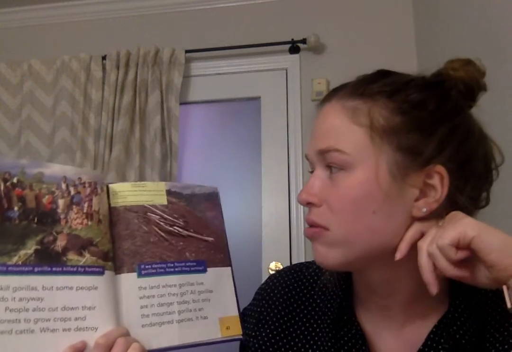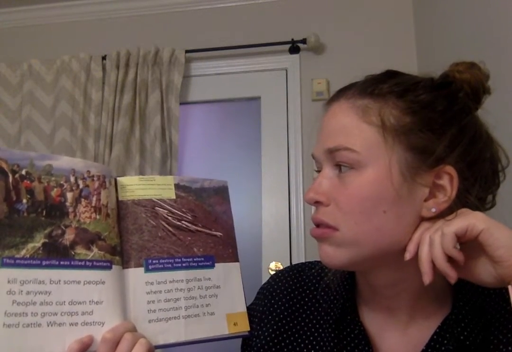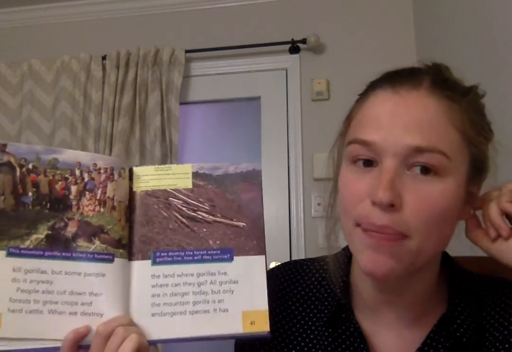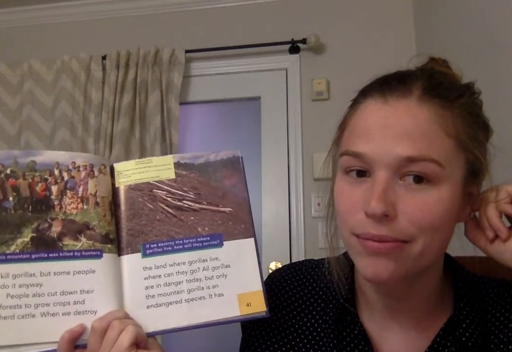And how do you know it's a photograph and not an illustration? We know it's a photograph because it's a picture of something in real life.